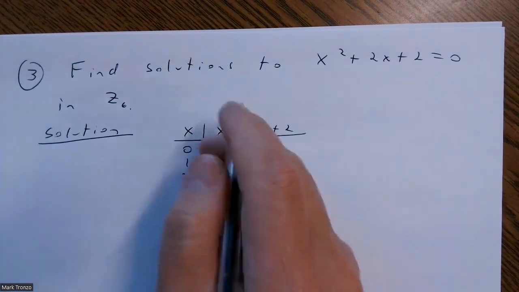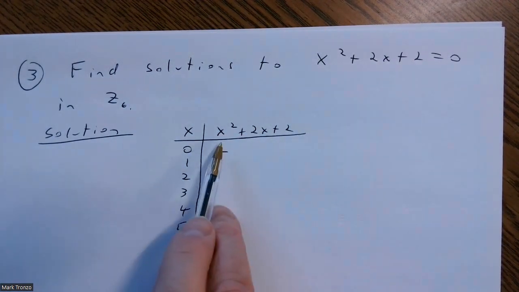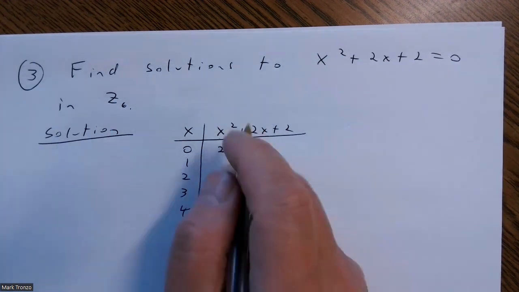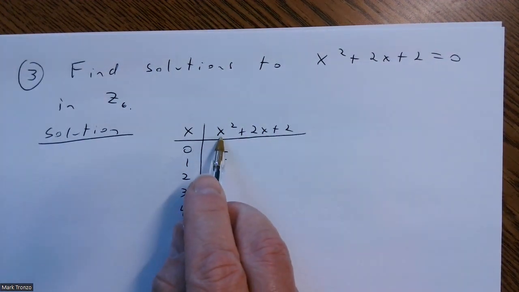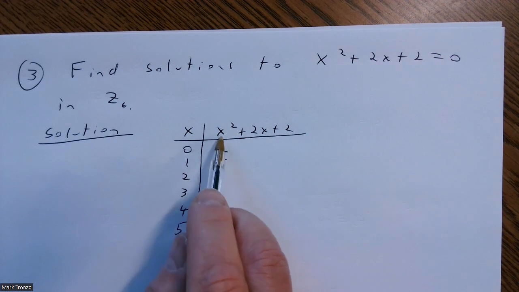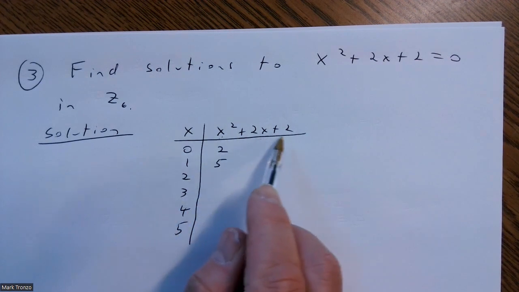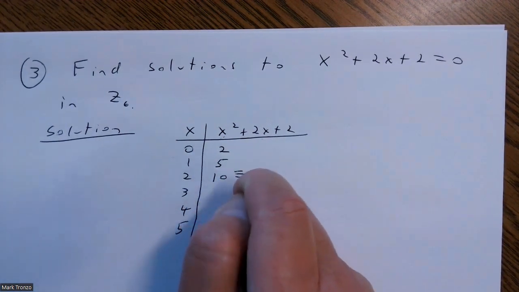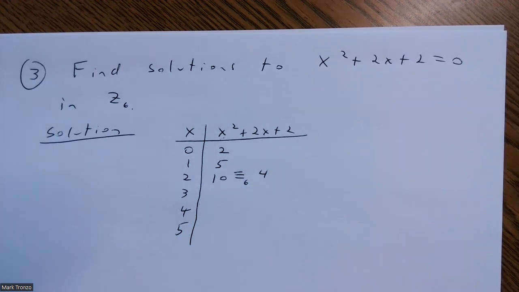So if we put 0 in, we're going to get 2. And if we put 1 in, we're going to end up getting 5. If we put 2 in, that would be 4 plus 4 plus 2 is 10, but then mod 6 is going to be 4.